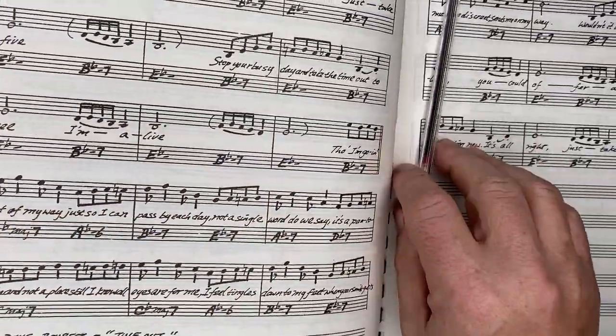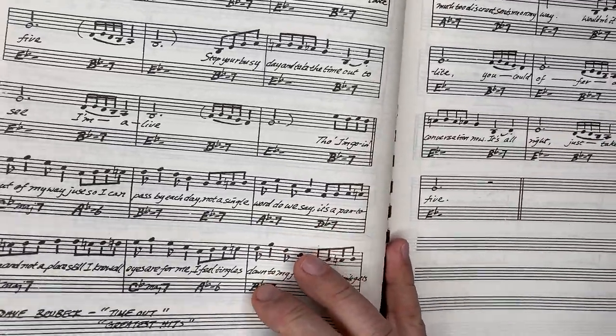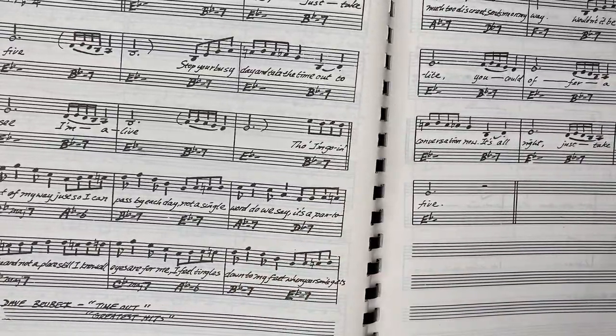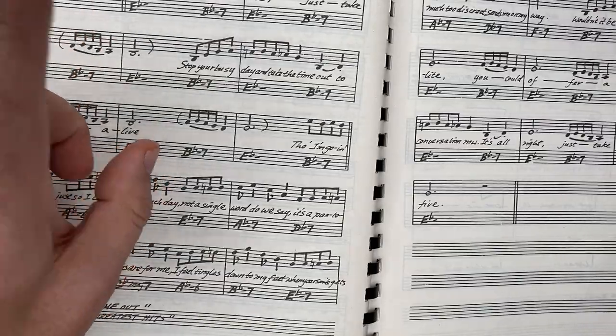Let's see, there it is right there. All right, so apart from it being in 5, and by the way, it's 3 plus 2.